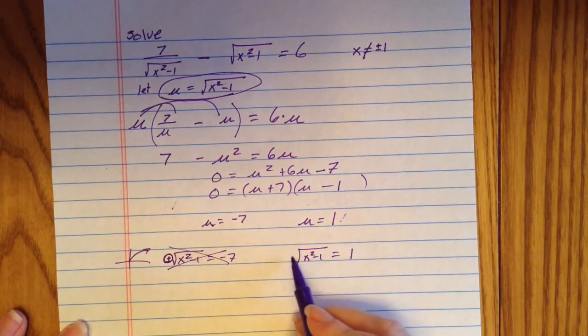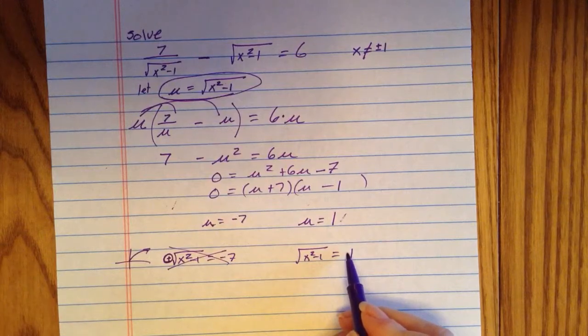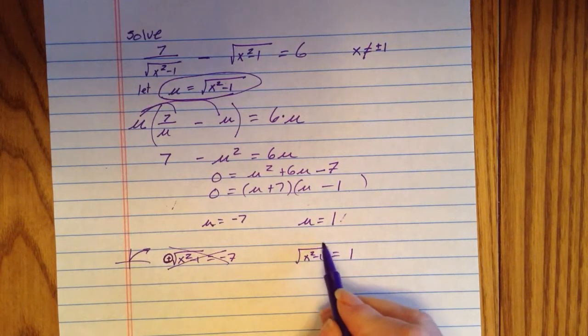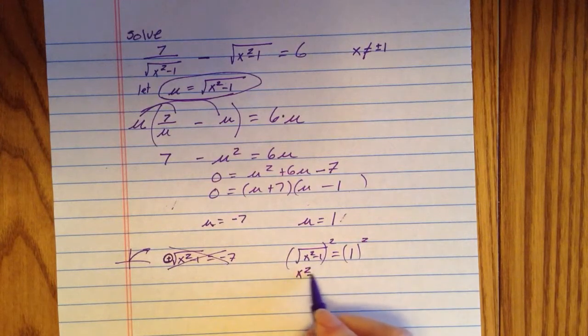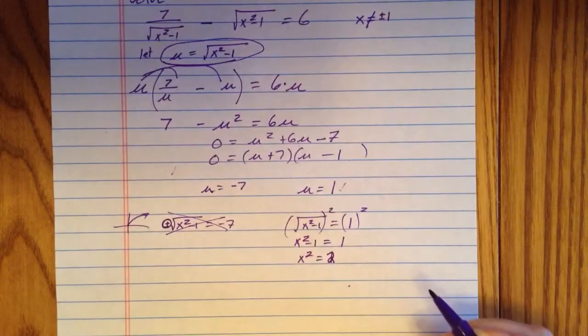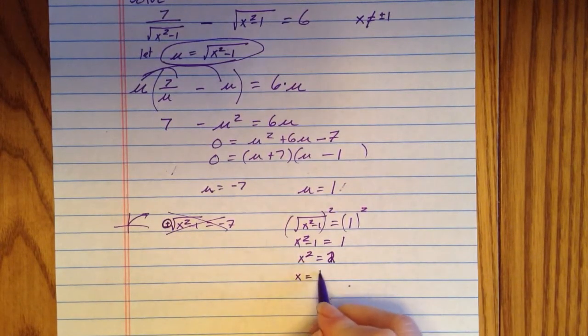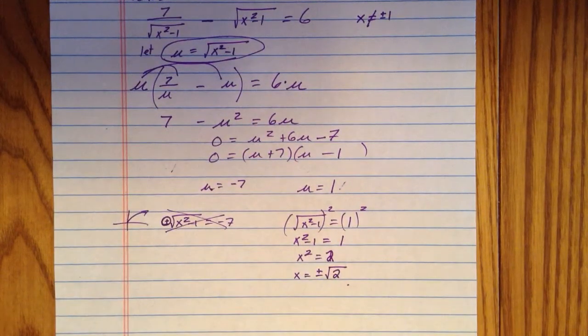Over here, though, we have a positive equals a positive. It may have answers. To undo a square root, I will square both sides. It's a 1. You're welcome. I'm now going to add 1 to the other side. I now take the square root of both sides, including the plus or minus. And those, ladies and gentlemen, are your solutions. Enjoy that.